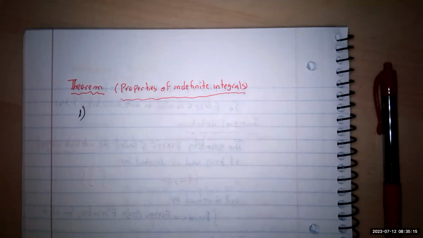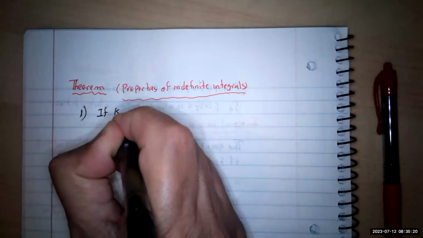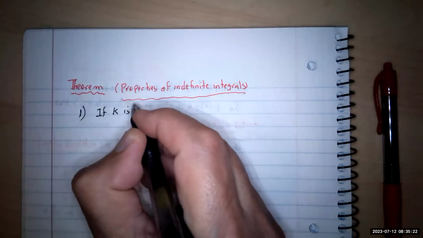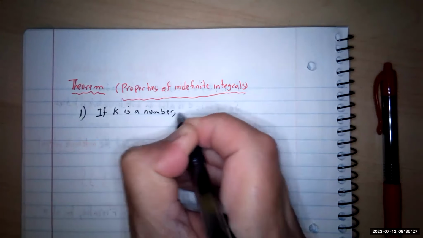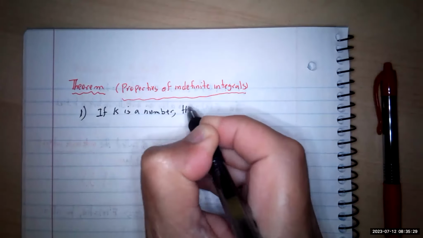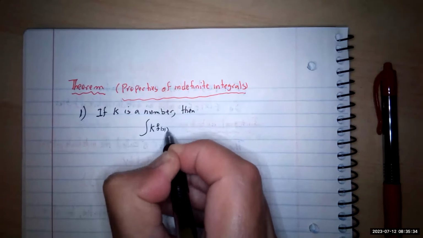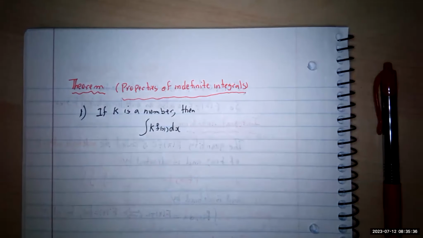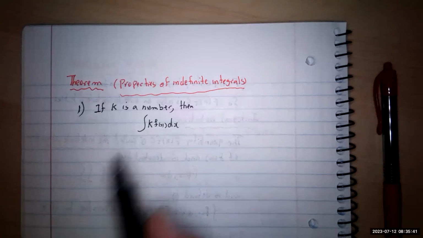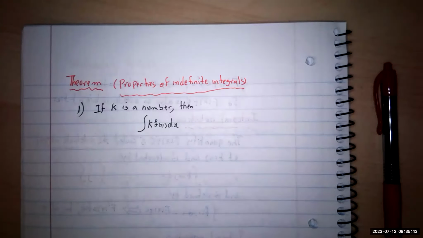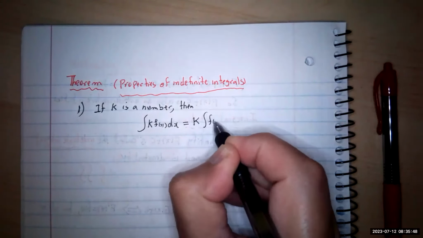If k is any number, then the integral of k times f of x dx, you can keep the k and work on the f of x. So it's going to be written as k times the integral of f of x dx.